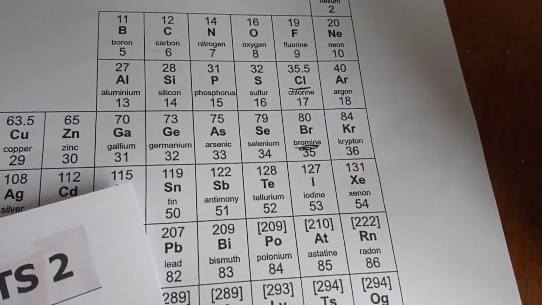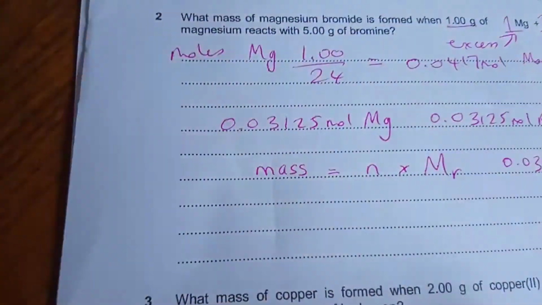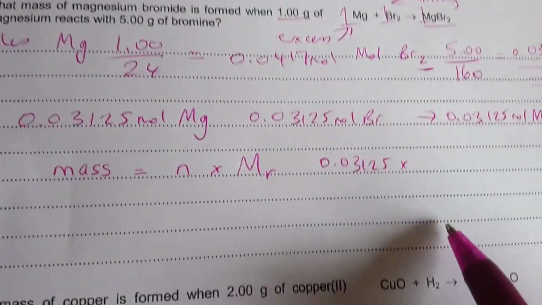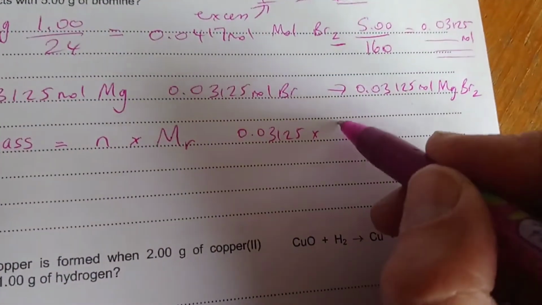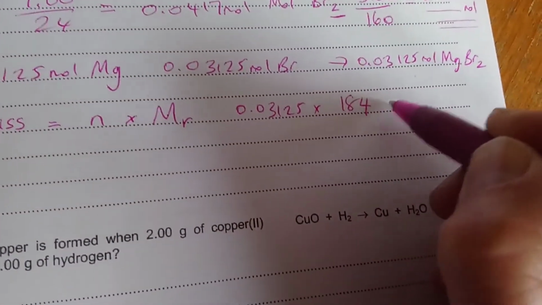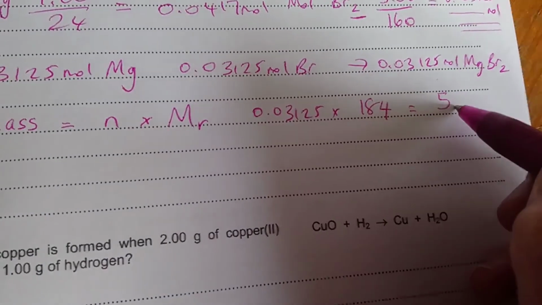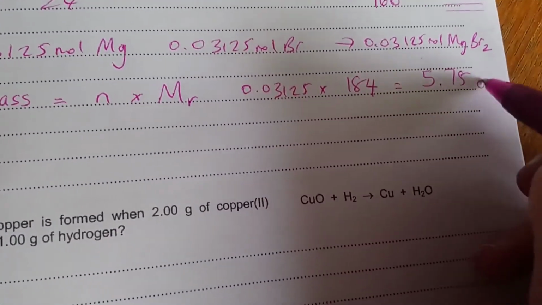Again, up to our periodic table, remember we've got magnesium at 24 and bromine at 80, but we've got 2 bromines in there, so we add all that together and we'll get to 184, which equals 5.75 grams of magnesium bromide.